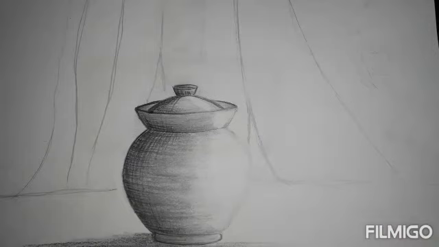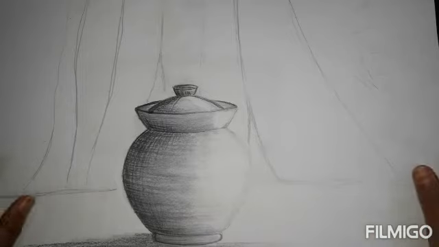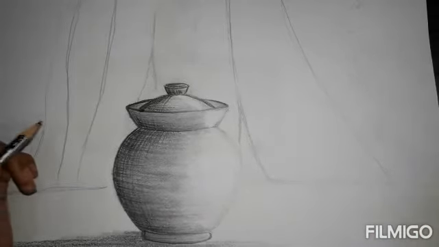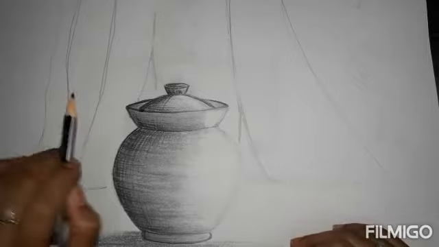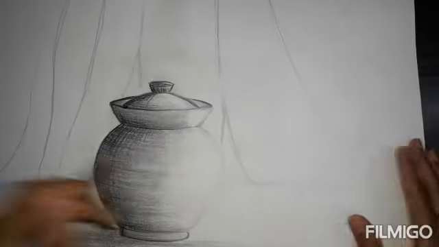So accordingly we will shade on that. Some parts of clothes are very light and some of them are very dark. I have told you the concept of shading earlier. Accordingly you will do it.